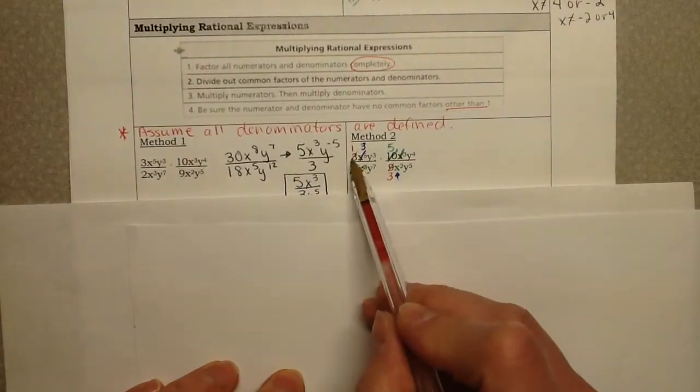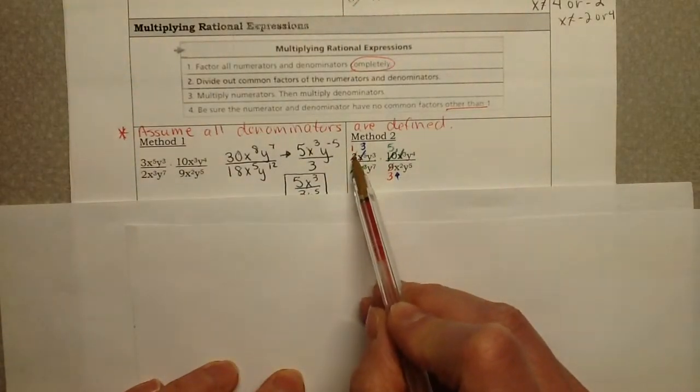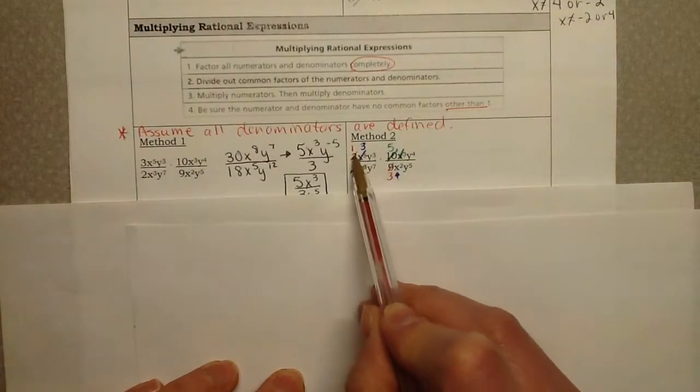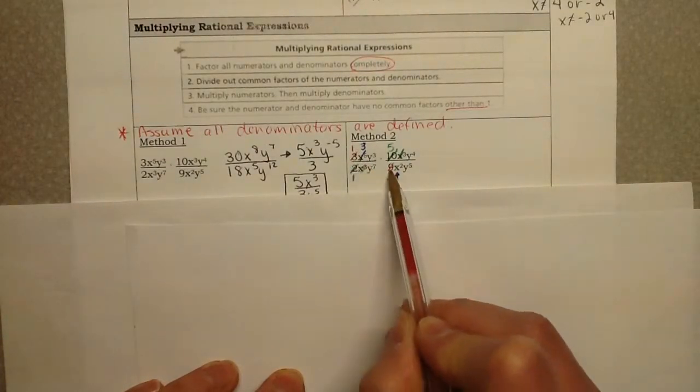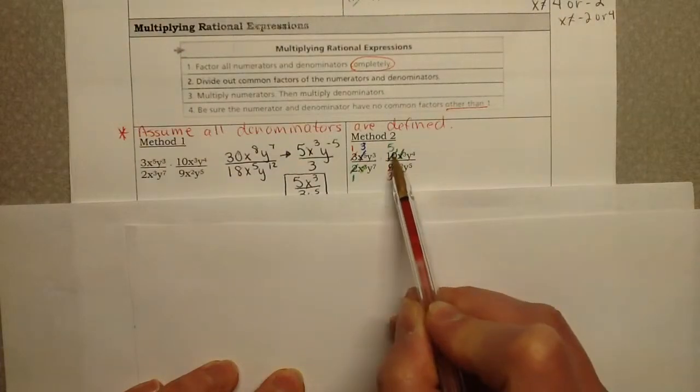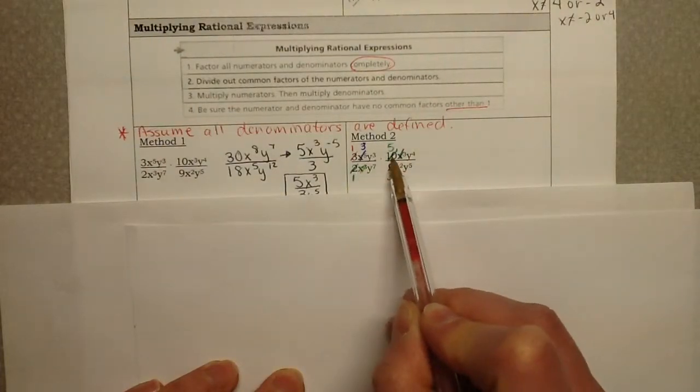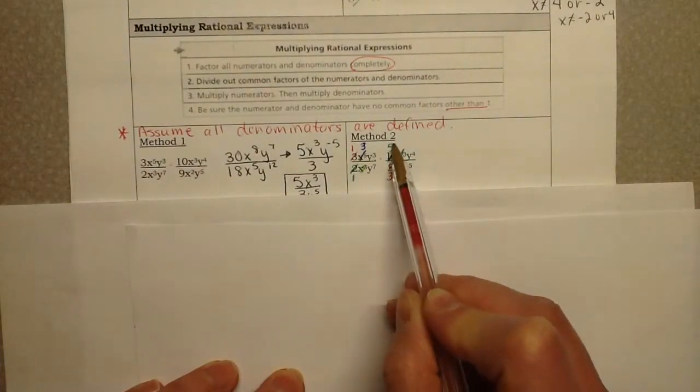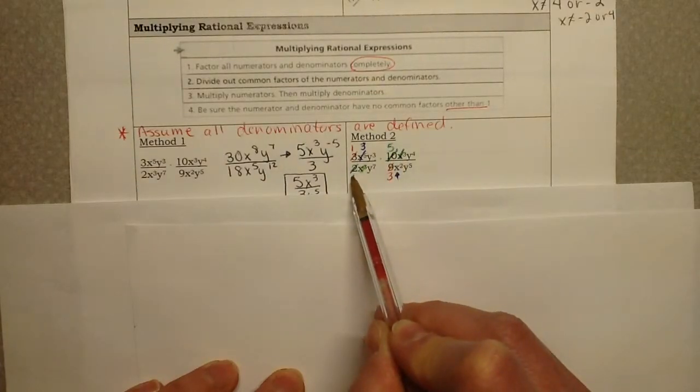What we're doing here is reducing. I see I have a 3 here and a 9 here, so I'm dividing them both by 3, so this becomes a 1, that becomes a 3. I'm going over to the 10 here. I see a 10 and a 2, so I can divide both of them by 2. This becomes a 5, that becomes a 1.